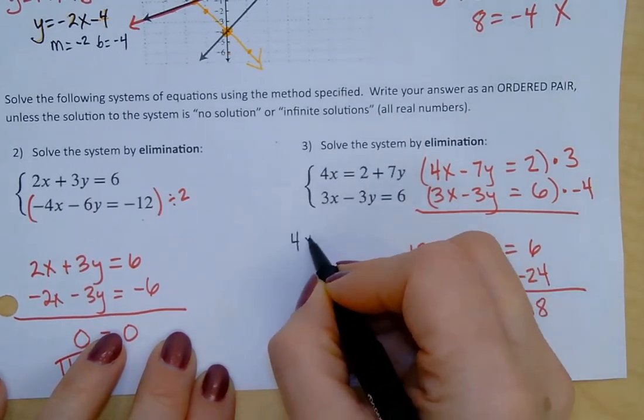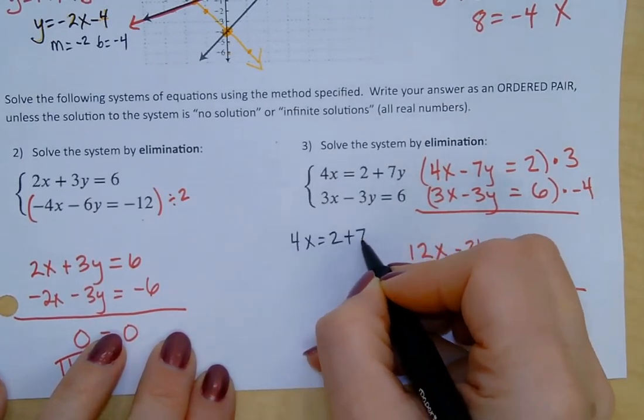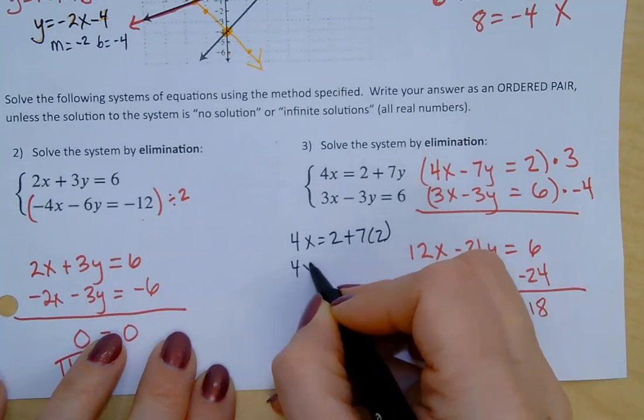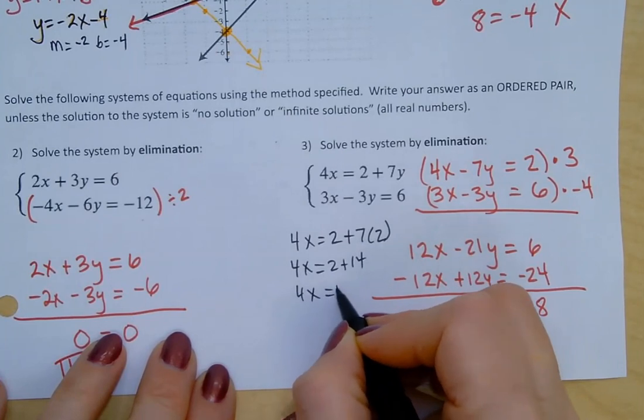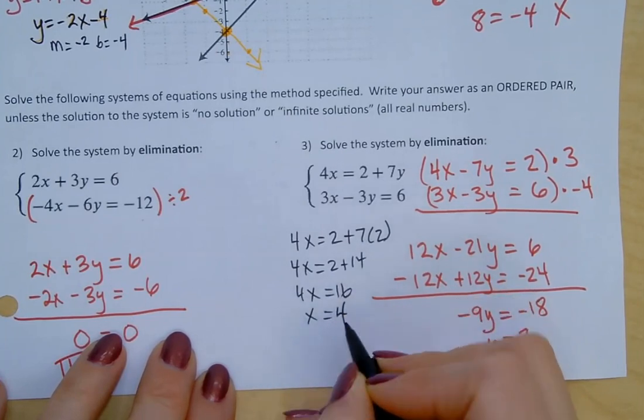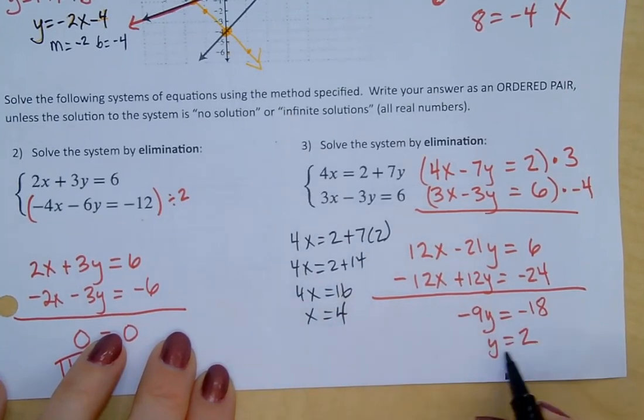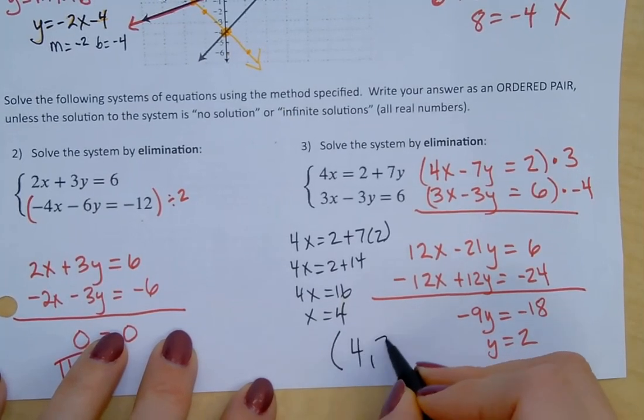I have 4x equals 2 plus 7 times 2. 4x equals 2 plus 14. 4x equals 16, and x equals 4. I have my x, I have my y. My ordered pair is (4, 2).